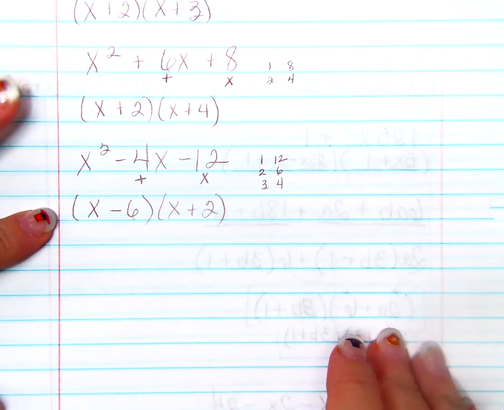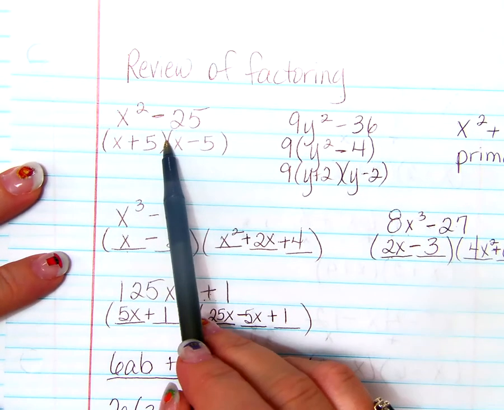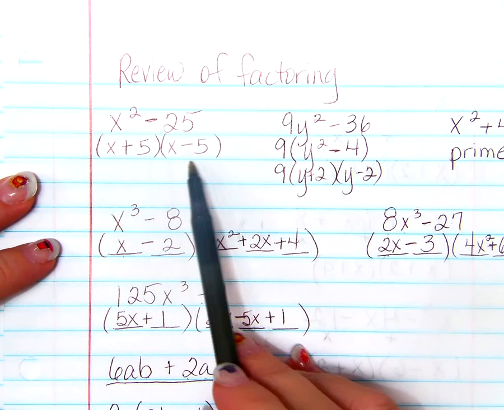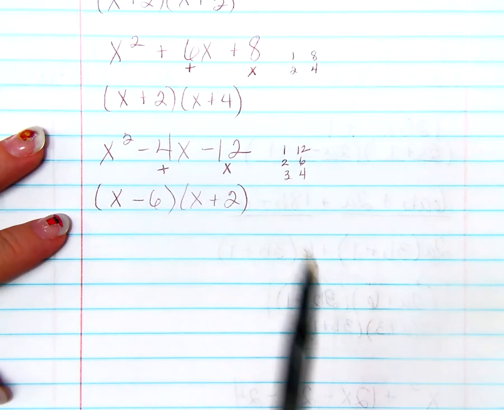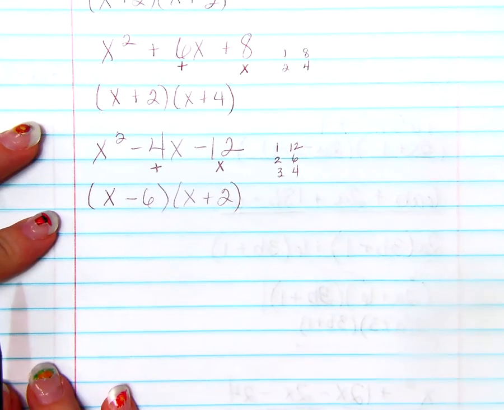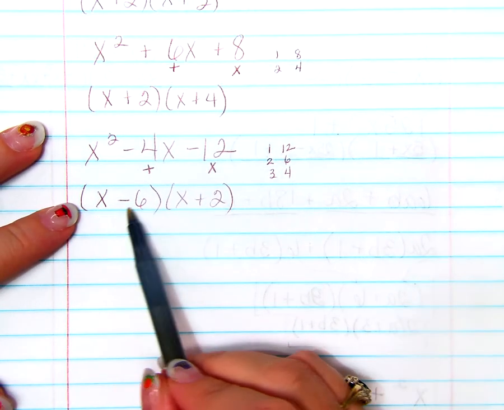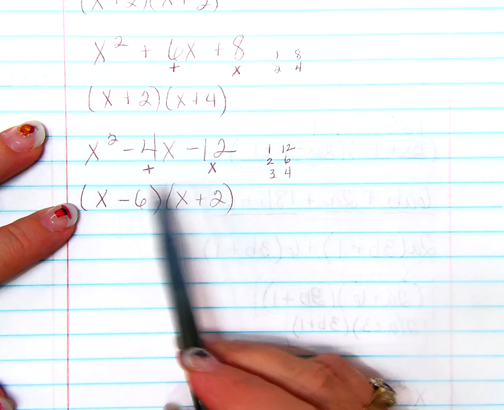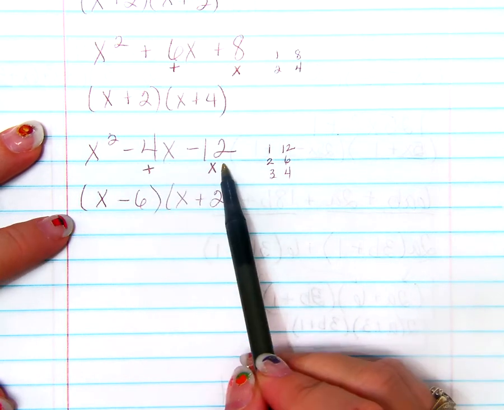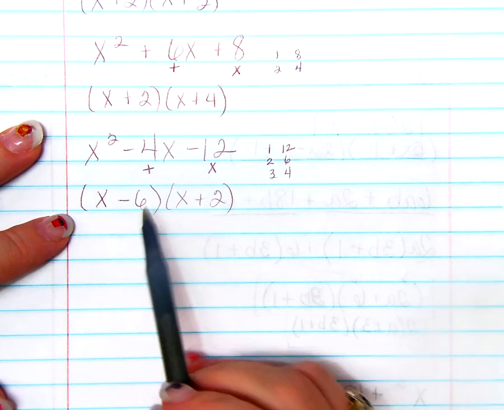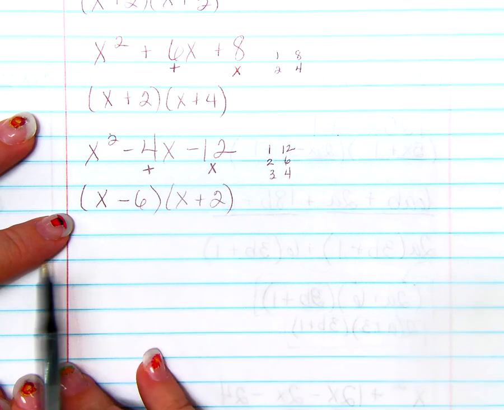Now, in the previous examples, we said it doesn't matter where the negative goes and where the positive goes, like when we talked about difference of squares. It could be x plus 5 and x minus 5, or x minus 5 and x plus 5. So it doesn't matter in problems like that. But in this problem, does it matter? I hope that you see that the answer is yes. Because if I said x plus 6 and x minus 2, that would turn out up here to be x squared plus 4x minus 12. And that changes the problem. So especially when they're different numbers like this, it does matter where the negative sign goes and where the positive sign goes.